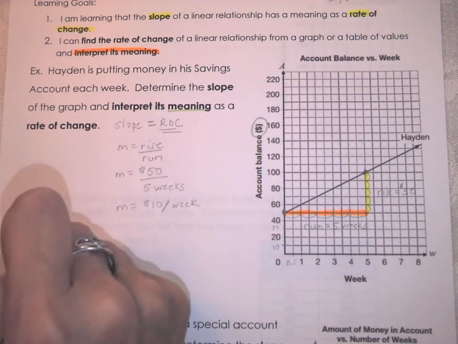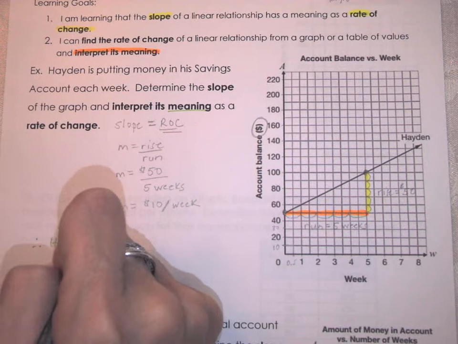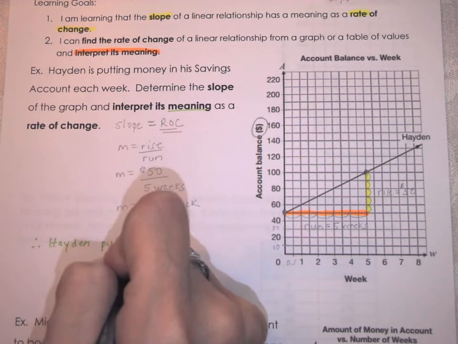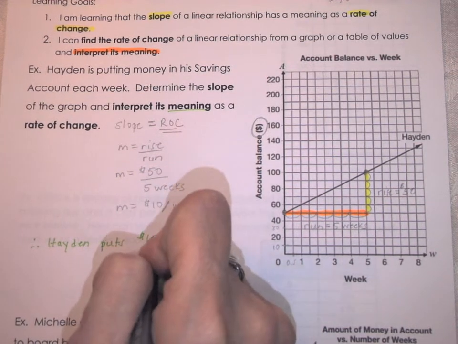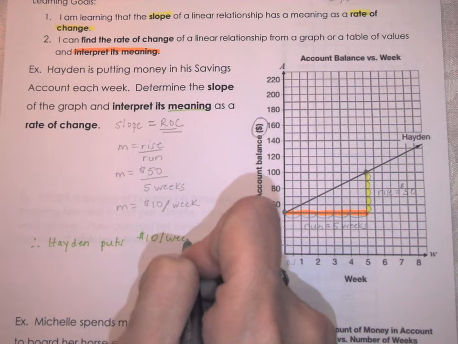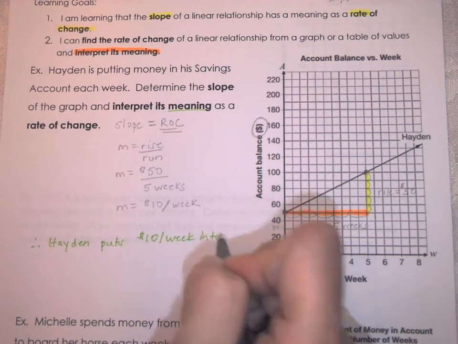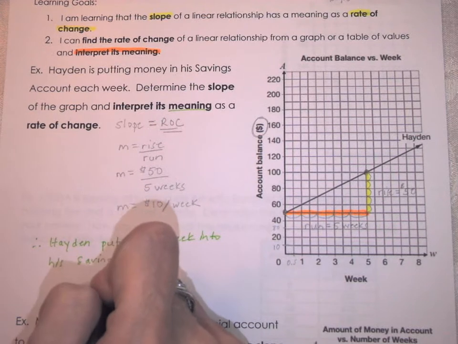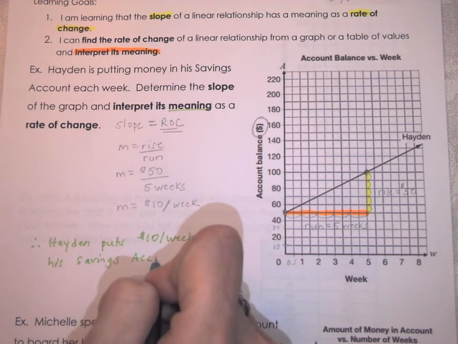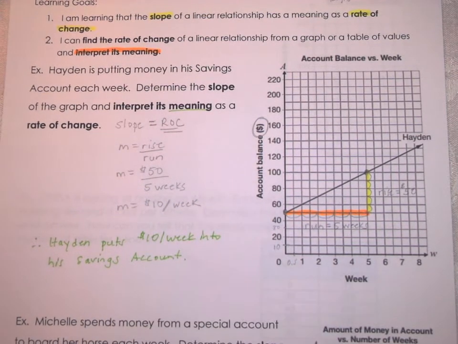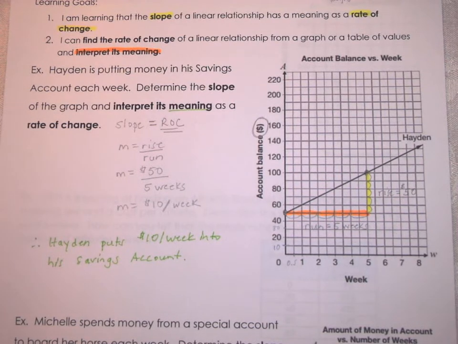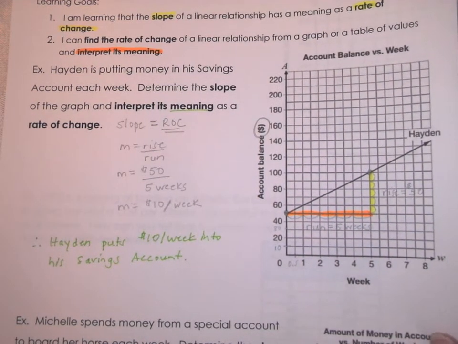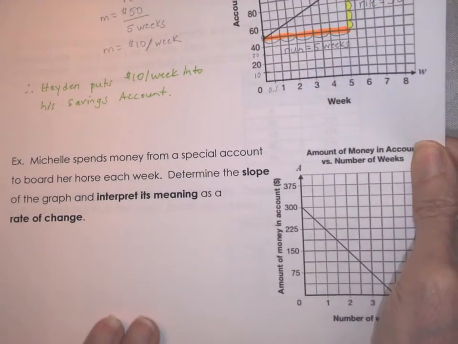Therefore, Hayden puts $10 per week into his savings account. That's what our rate of change means in the context of that question: each week he's putting $10 in. Okay? All right.